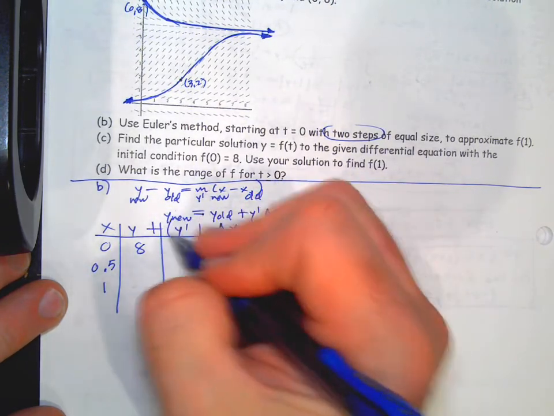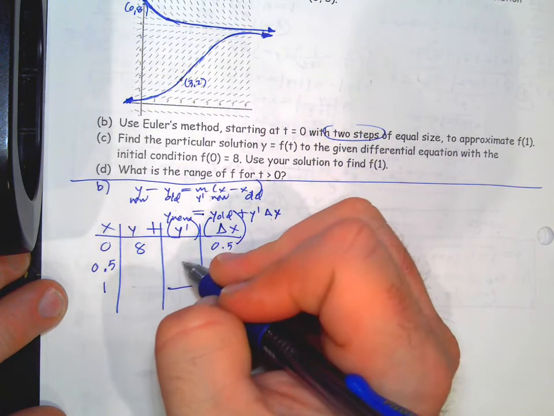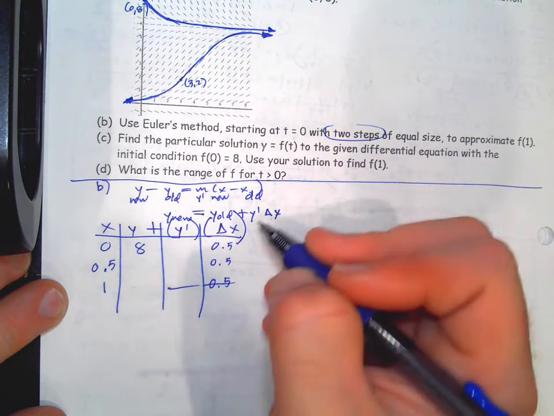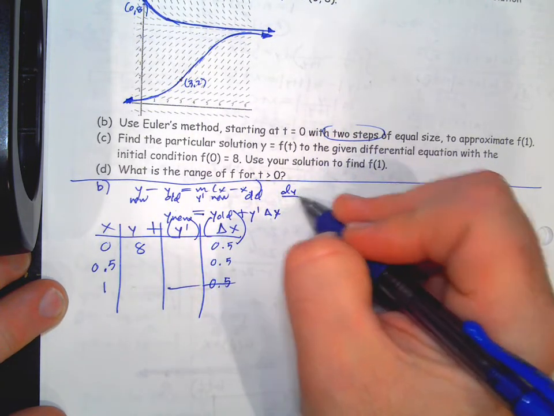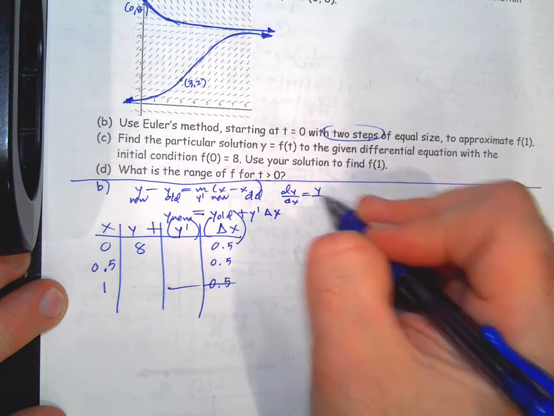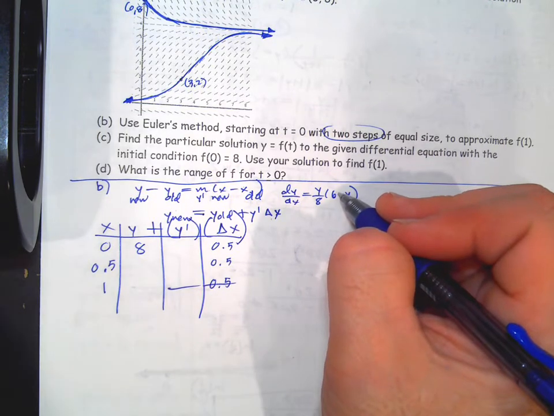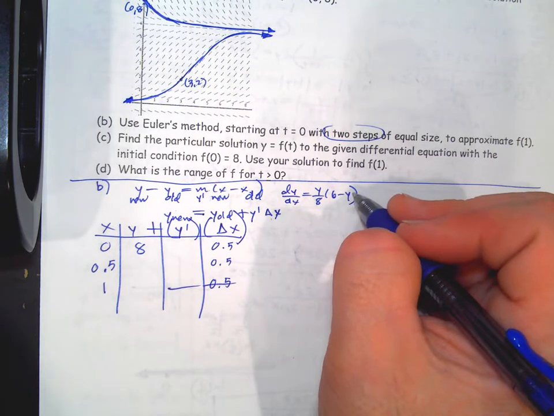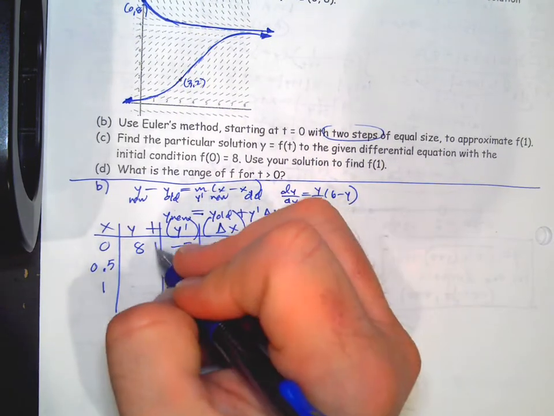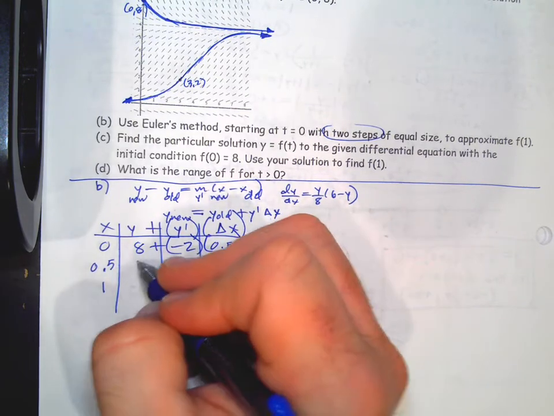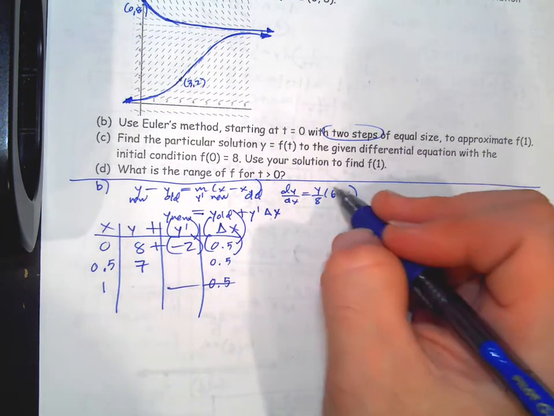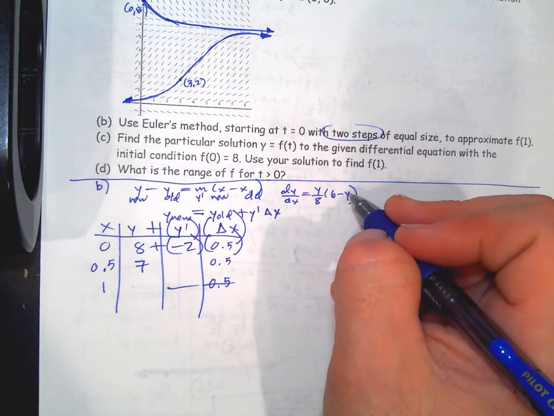It's going to be this plus this times this. So for y prime, we use dy/dx = y/8 (6 - y). So we plug 8 in here. That's going to be negative 2. So it's going to be this plus this times this. So it's going to be 7. Then you plug 7 in here, and it's going to be negative 7/8.